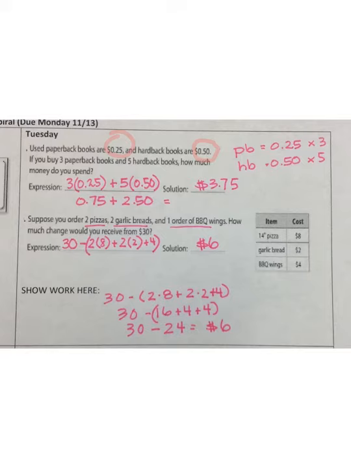it asks how much change would you receive from 30. So what I did is I did $30 and I subtracted everything that I'm spending. So the 2 times 8 is the 2 pizzas. I'm adding that to the 2 times 2, which is 2 garlic breads. And then I'm adding $4 for barbecue wings.